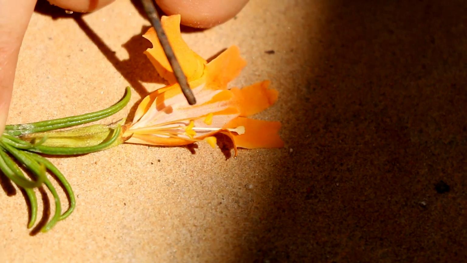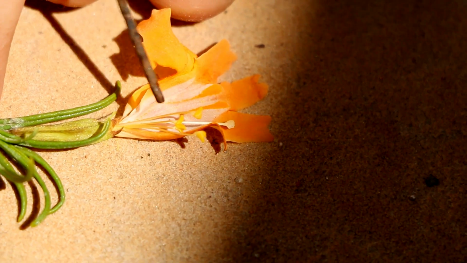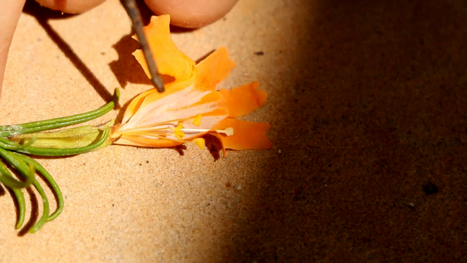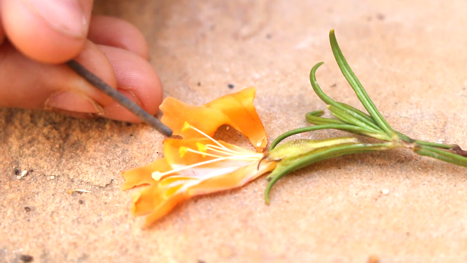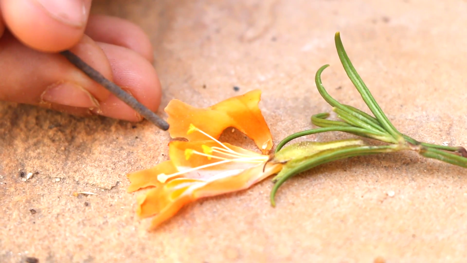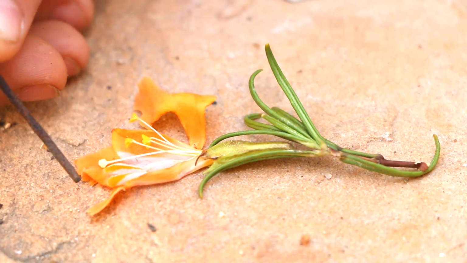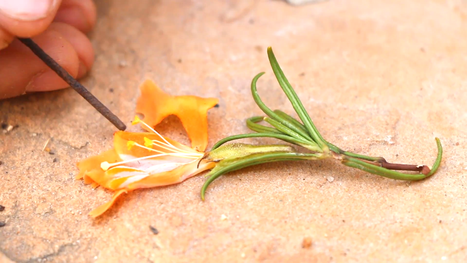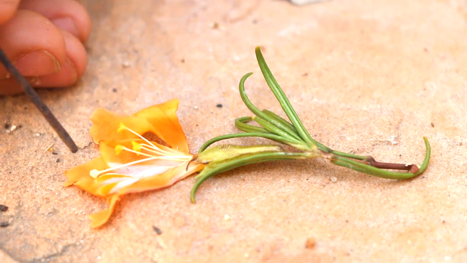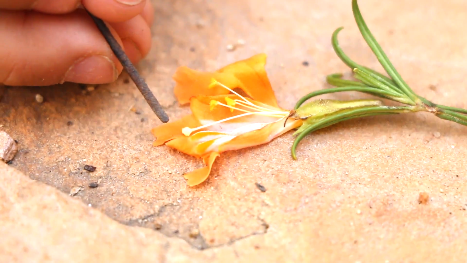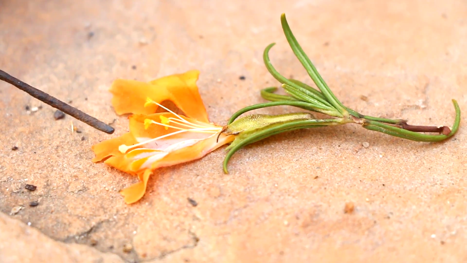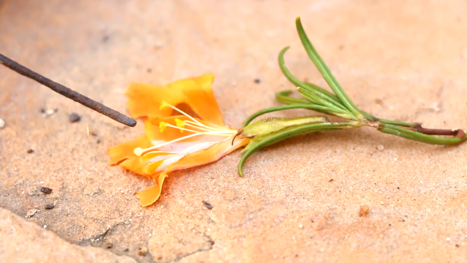The stamen's job is to make pollen. The pole part of the stamen is called the filament, and the fat part at the top, covered in pollen, is called the anther. And this different-looking stalk is the female part. It's called the carpel. At the top of the carpel is a sticky head called the stigma. It's sticky so that any pollen that touches it will get caught.